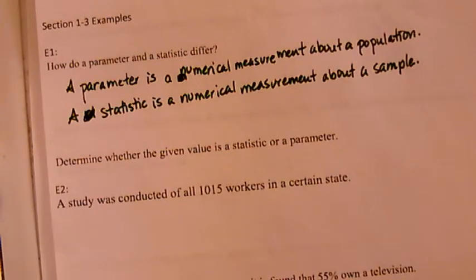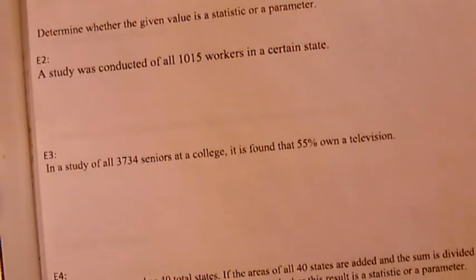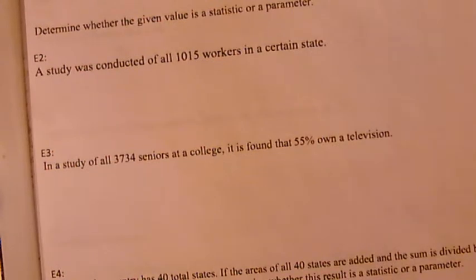And be familiar with those two terms, because the next examples that I will present to you will have you identify which one is a parameter and which one is a statistic. So in this example, we want to determine whether a given value is a statistic or a parameter.